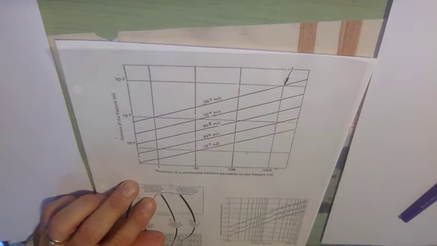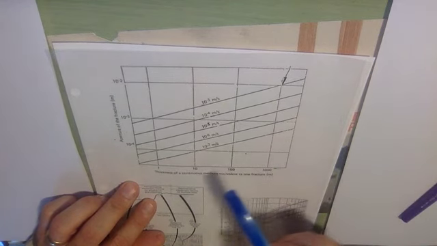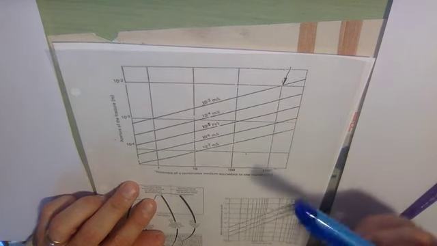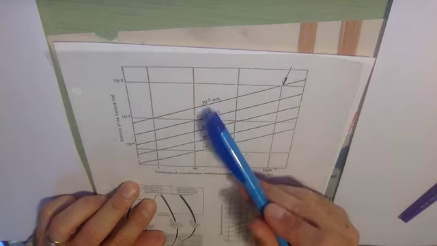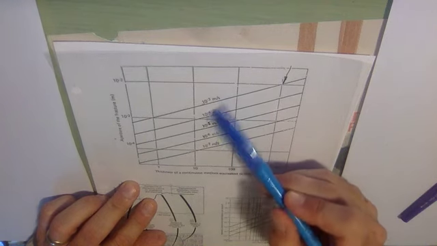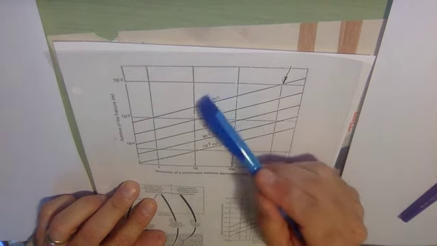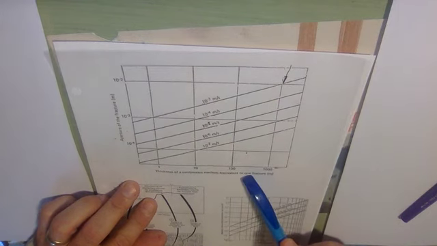All right, so how do we read this thing? Well, we can look at it like this. Each one of these angled lines has a number on it, 10 to the minus 3 meters per second, 10 to the minus 4, and so forth. This is the hydraulic conductivity of these rocks down here.